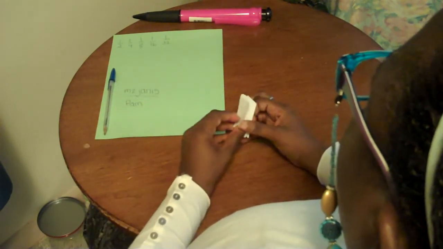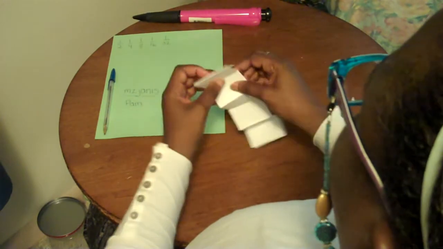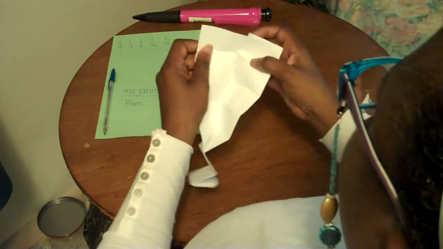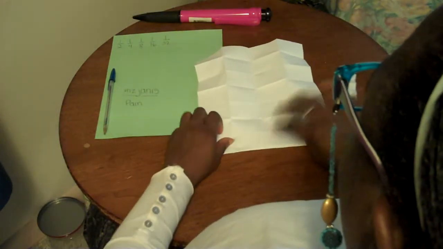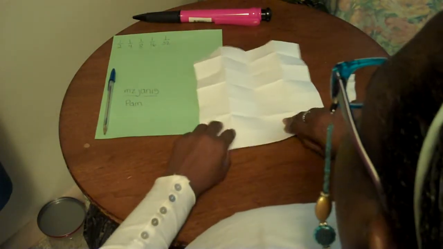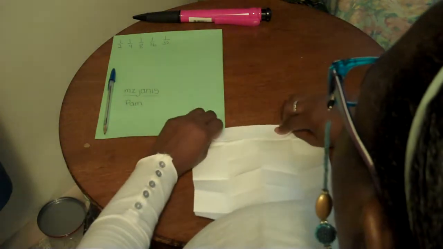We are going to make an alphabet chart. This way it's easier to fold, it's easy to unfold. And you want to take your time.